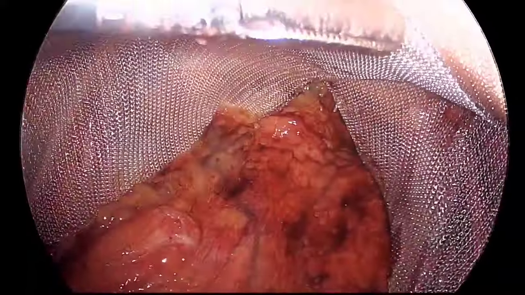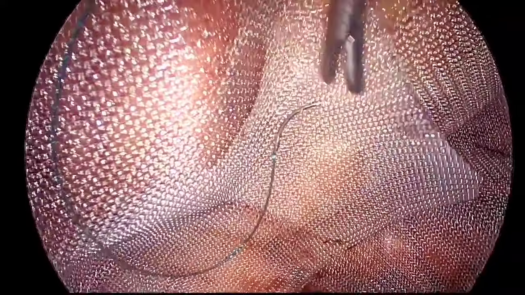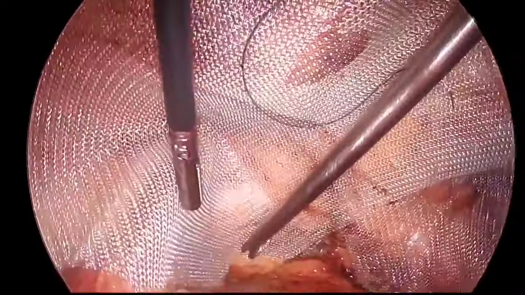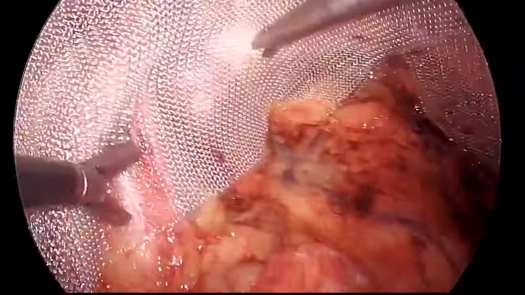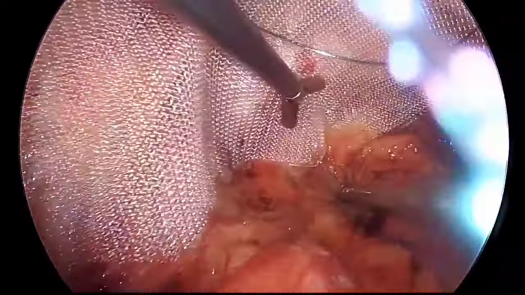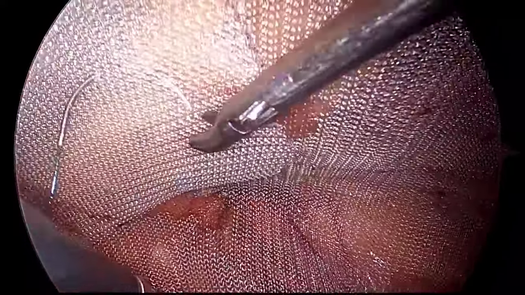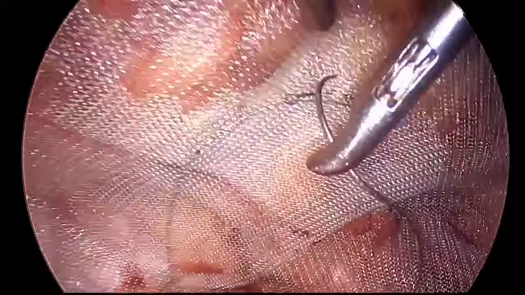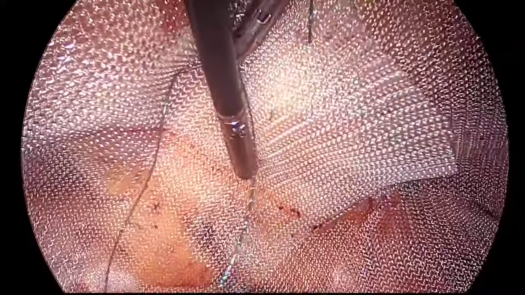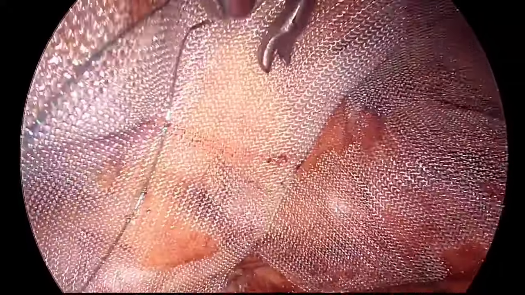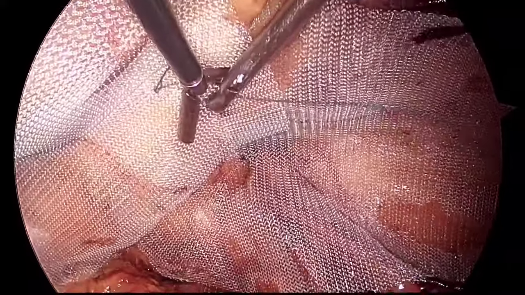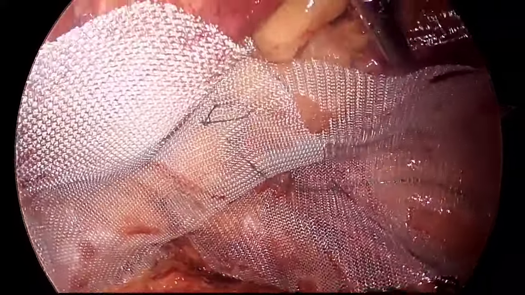Now what I will do is, because that was a recurrent case, I will be fixing the mesh. This is a 3-0 V-Loc suture, absorbable V-Loc suture. What I am doing at the midline and the lower abdomen midline, I am taking one bite to include both the meshes and fixing it with the rectus abdominis. As these barbed sutures, I am taking two bites and keeping like that, so that will keep the mesh in that position till it gets fixed. So that is one fixation.